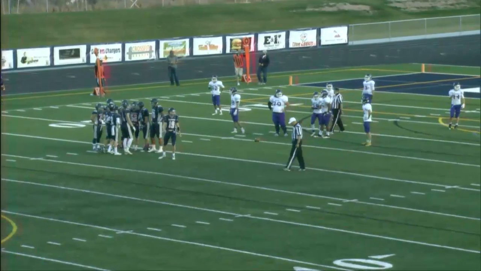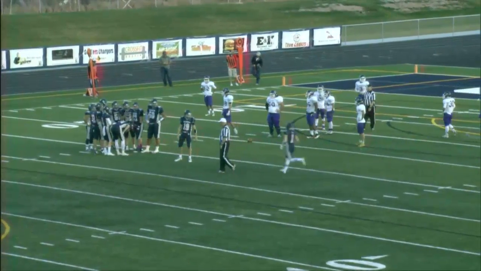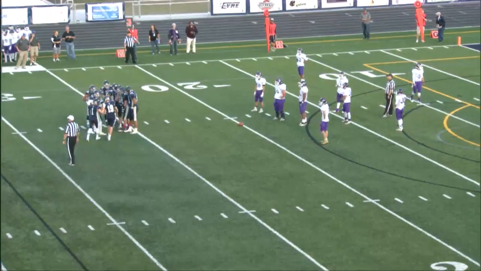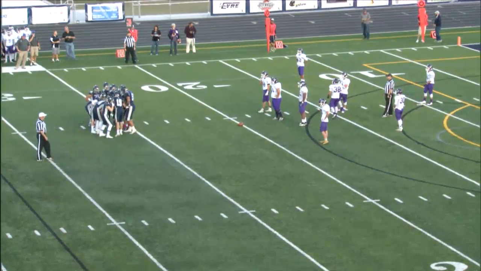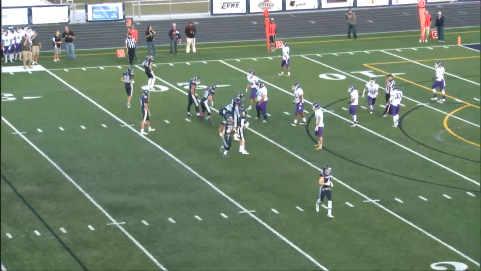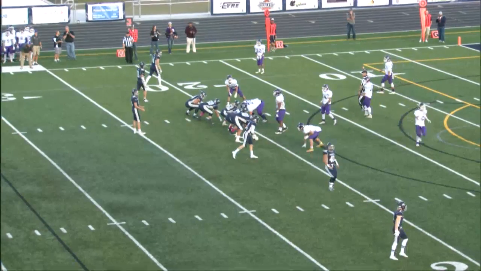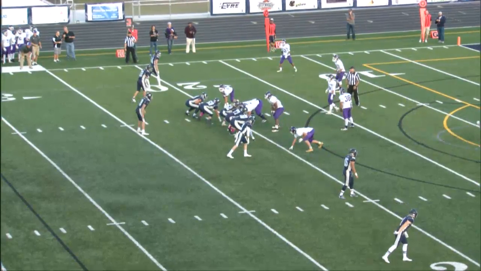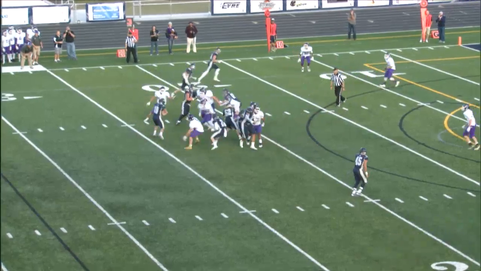The officials called it just an incomplete pass. So it'll be third down and about 13 yards to go from the Chargers, or from the Box Elder 20-yard line, just starting the fourth quarter here in this 4A playoff game.